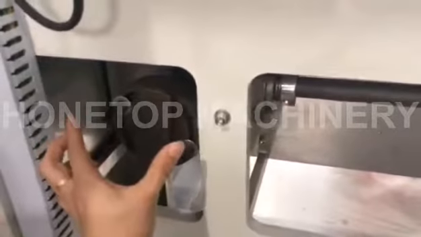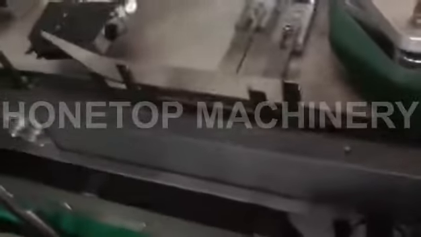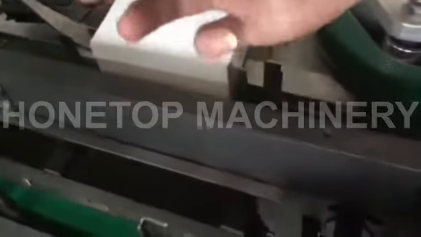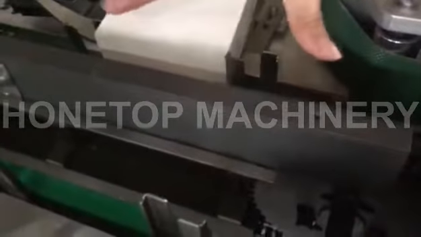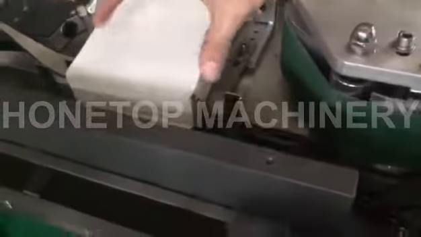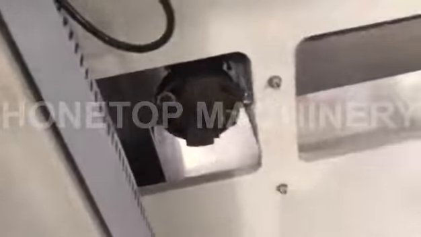The width will become bigger. So this part is which part here? We can show your customer here, this is the box width. If we rotate this way, it will become bigger. If we rotate the other way, it will become shorter. So that is very easy to adjust different box widths through this part.